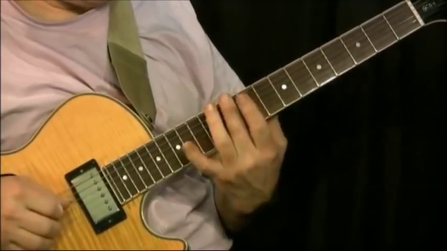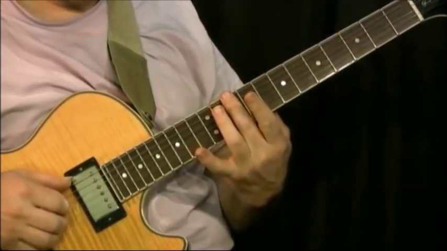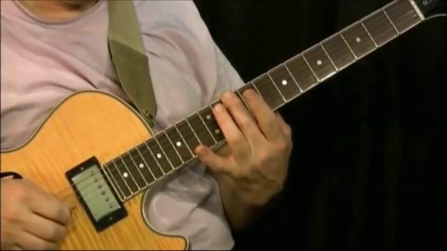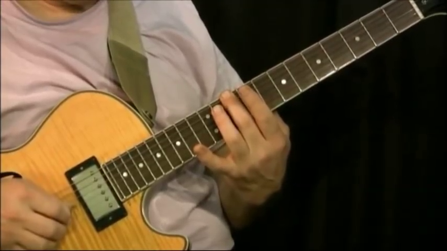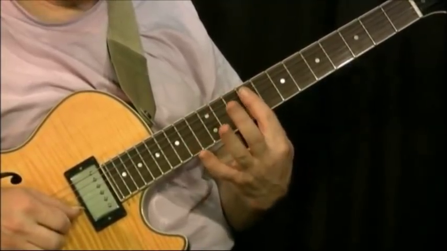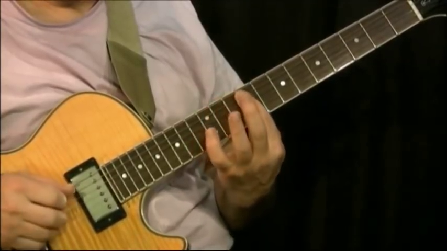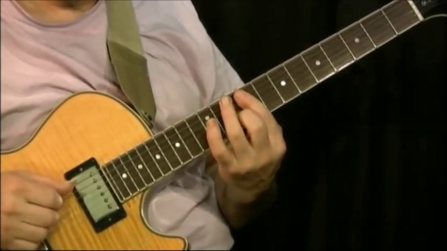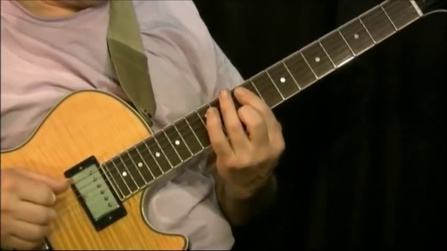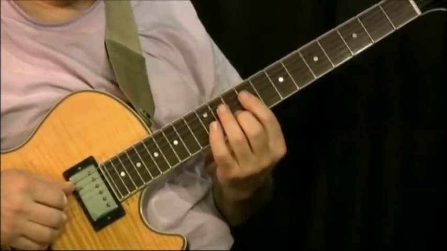Basically what we have here is a D in the bass, of course. And then with my first finger, I play a partial bar on the upper 4 strings.